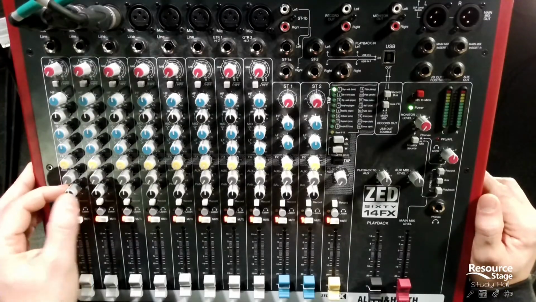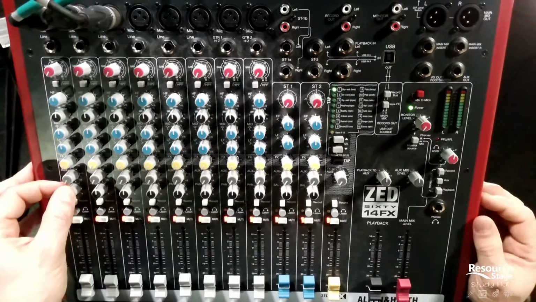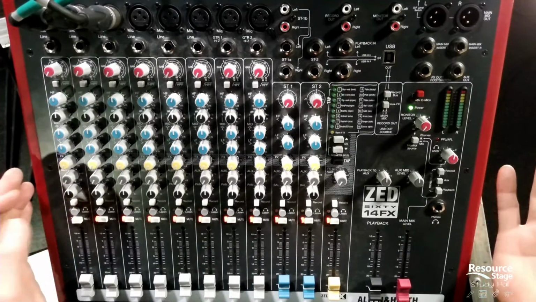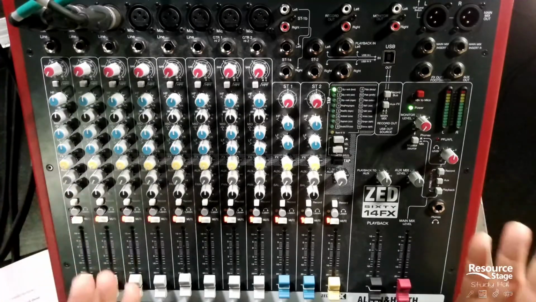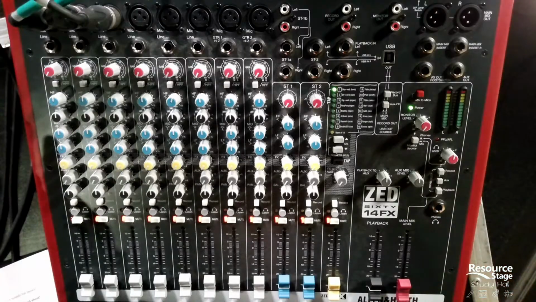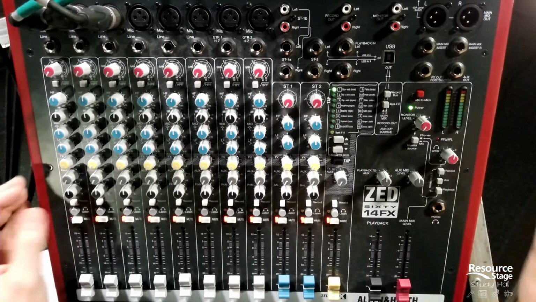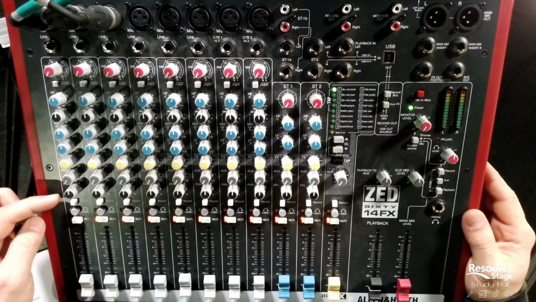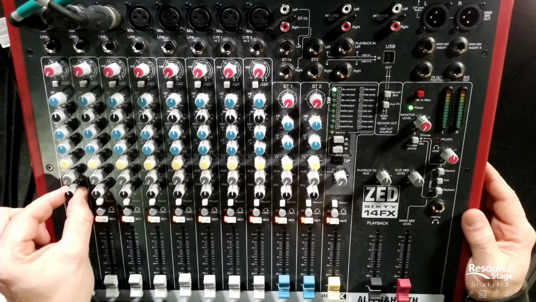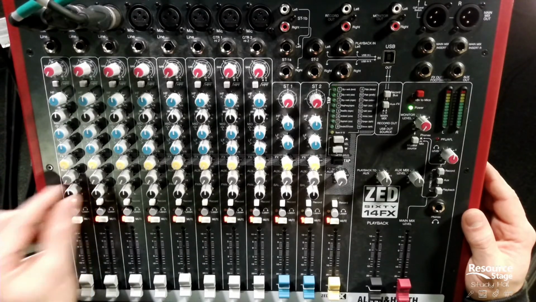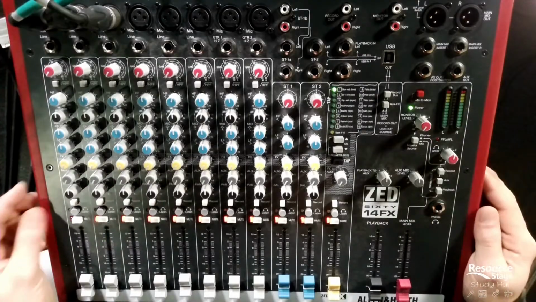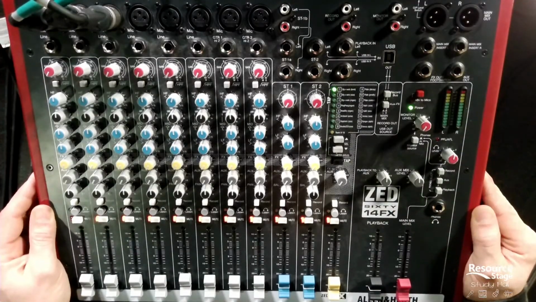And then the last knob in this channel strip is called pan. And in a sound system that's configured in stereo, pan will adjust how much of the sound is coming out of the left side versus the right side. It's pretty common for basic sound systems to not be configured in stereo, and so in most cases, we're just going to leave that pan knob right in the middle. That's a great place to start and kind of set it and forget it.